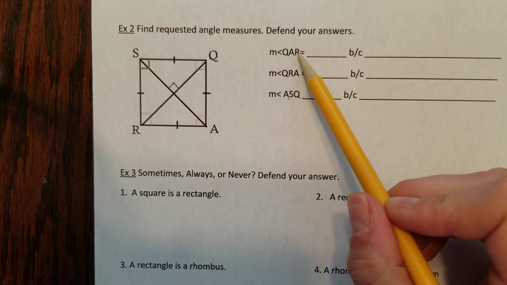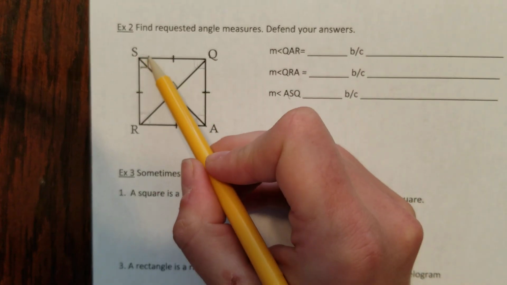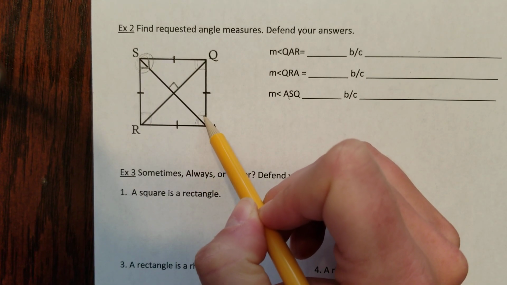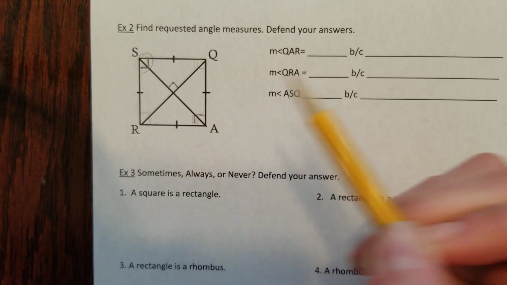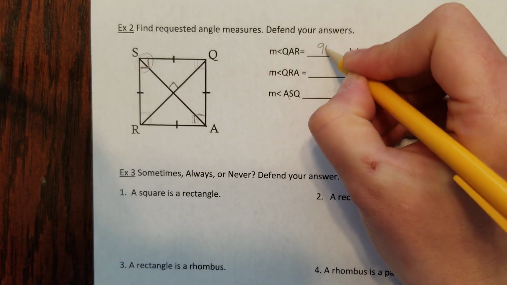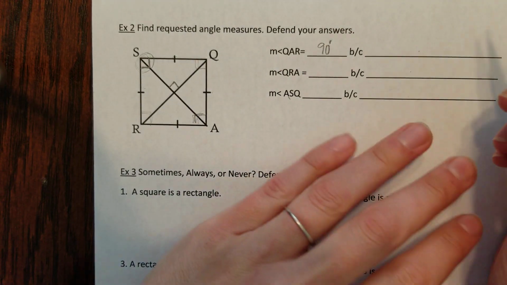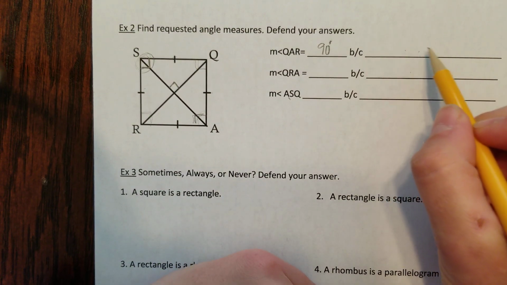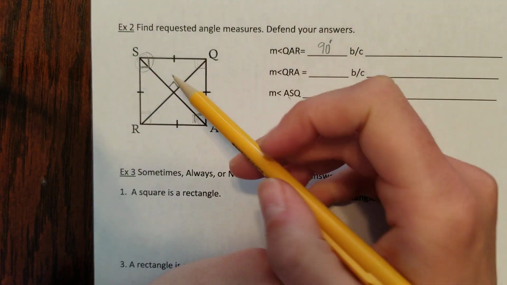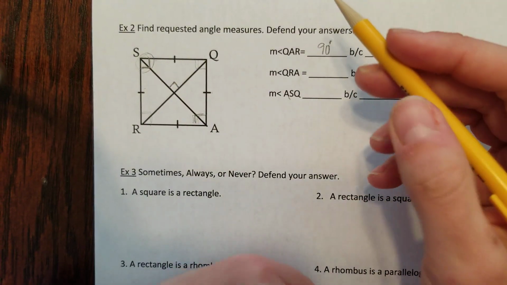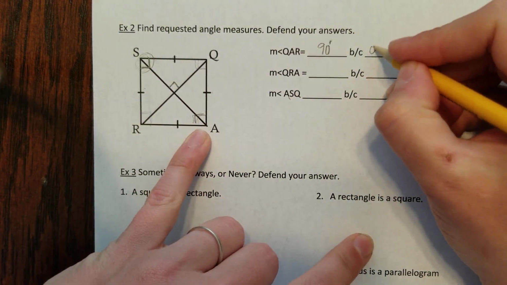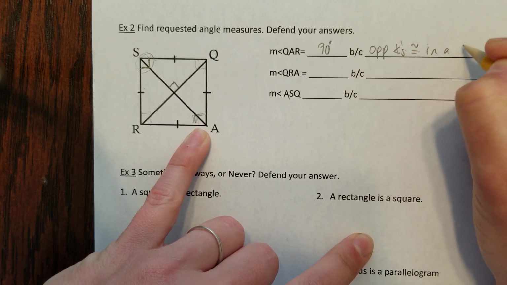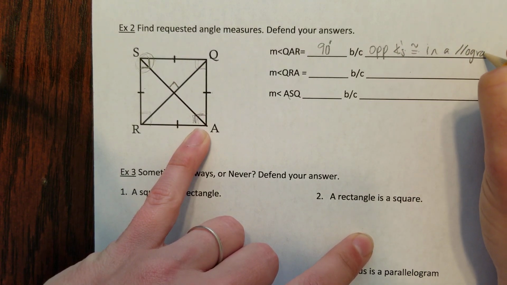So let's start with QAR. So if we know that this angle right here is a right angle, that means opposite angles are going to be congruent. So this angle right here is going to be a right angle. So this has to be 90 degrees. Now, you could say lots of things here because it's a square, so it has right angles. I'm just actually going to use because it's a parallelogram, opposite angles are congruent. Opposite angles are congruent in a parallelogram.